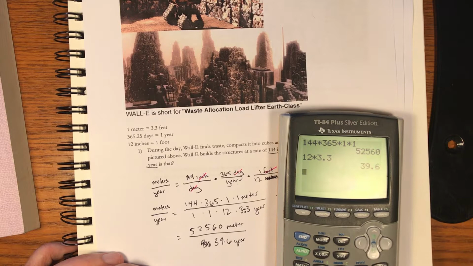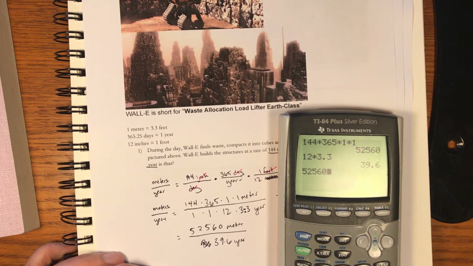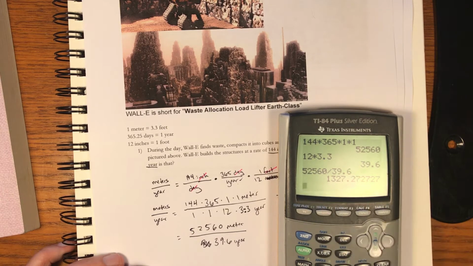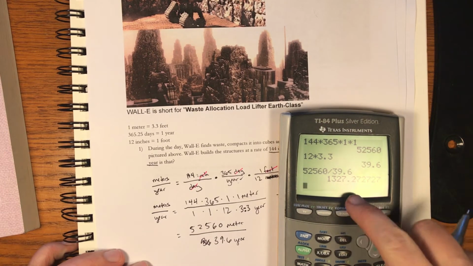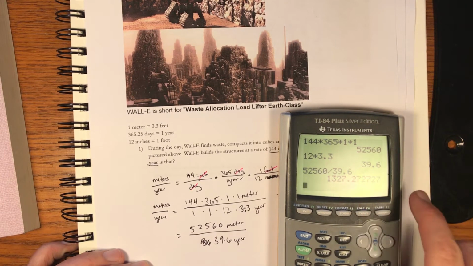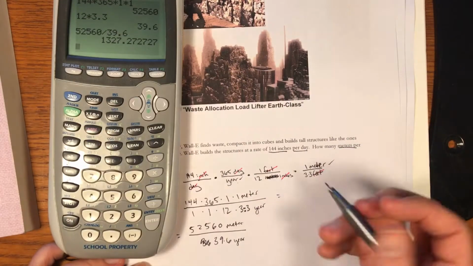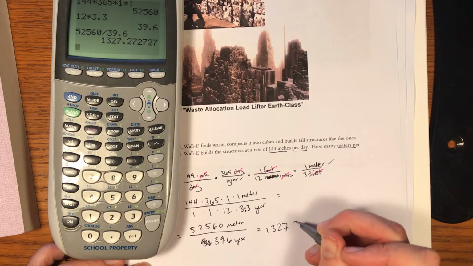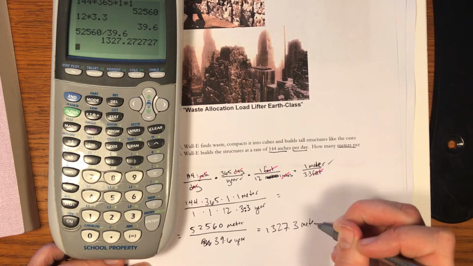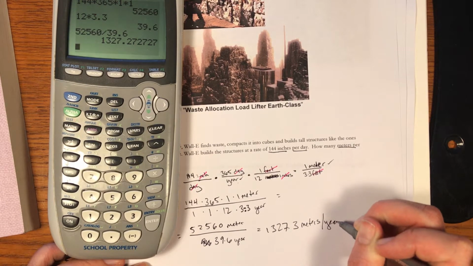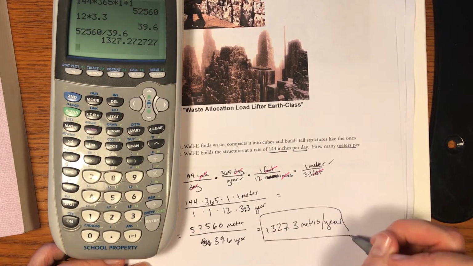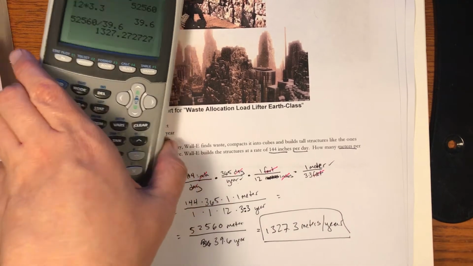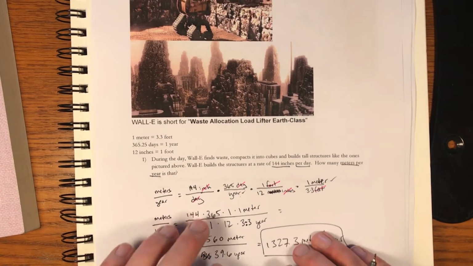So I'm going to put 52,560 divided by 39.6, 1,327.27 repeating. I'm just going to use 1 decimal, and so I'm going to get 1,327.3 meters per year. And there's your answer. Boom. Hopefully that made sense. Let's go on to the next one.